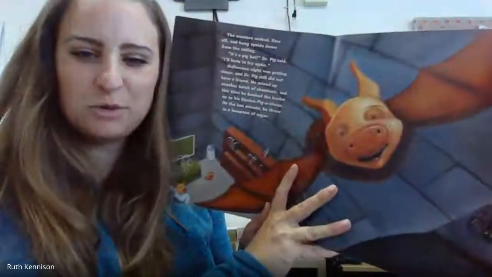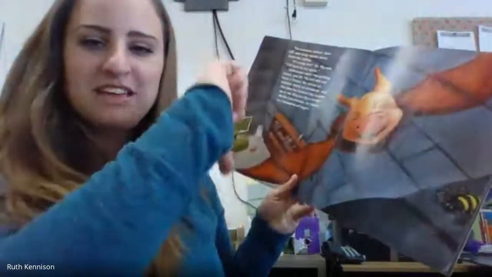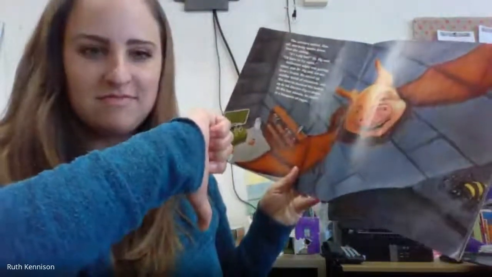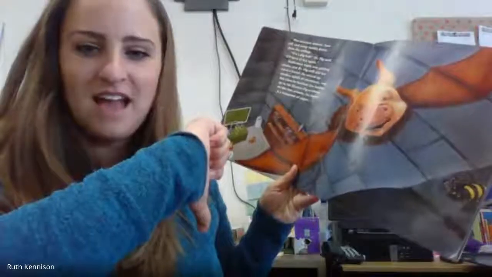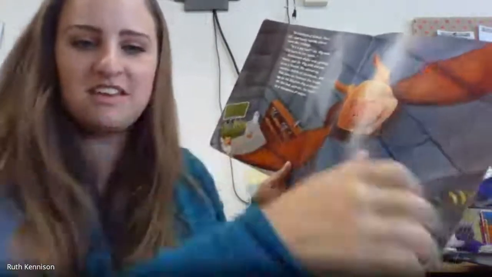Do you guys think the teaspoon of sugar is going to make the difference? Thumbs up if you do, thumbs down if you don't. I see a little bit of both. I see some people who think yes and some people who think no.